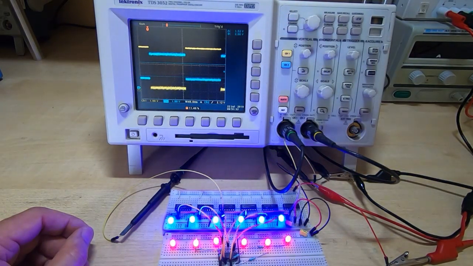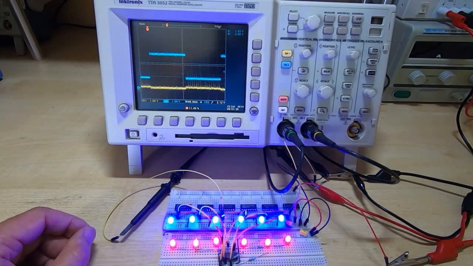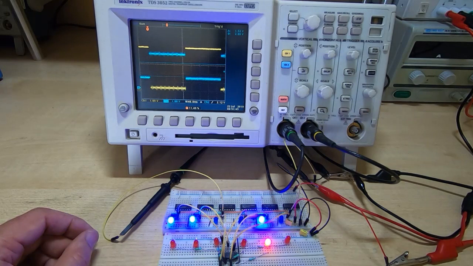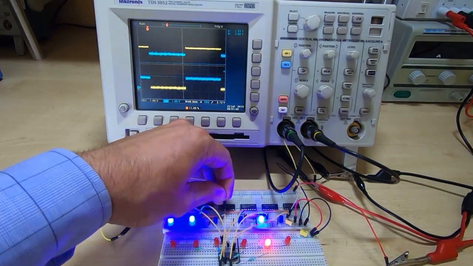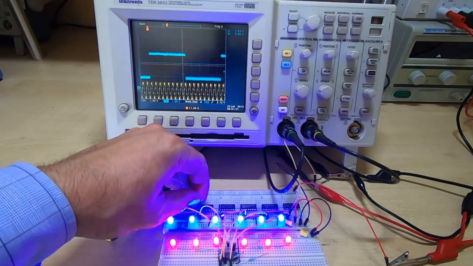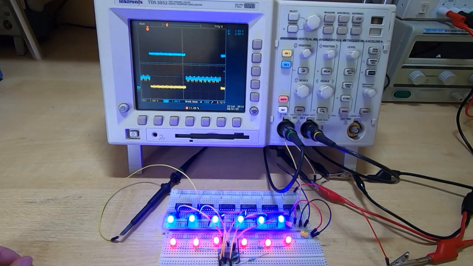But as I change the input, at some point it will stop working. You can see there we're kind of on the edge of instability, but it stops working suddenly, and then it comes back when I increase the signal level again. But if I monitor a 74LS chip, so I'll go to the 74LS, it behaves completely differently.